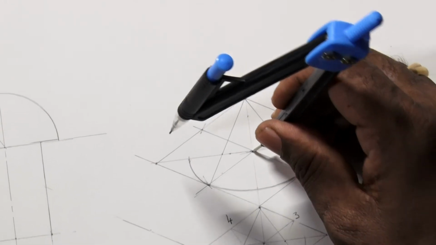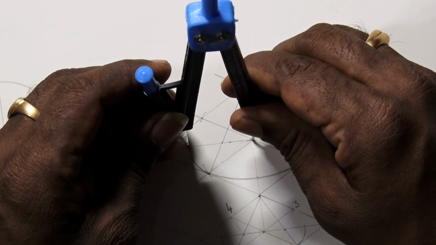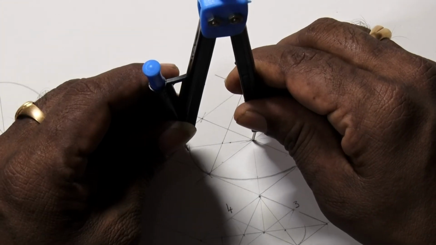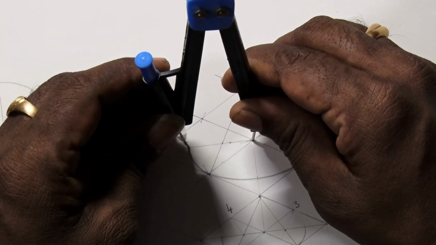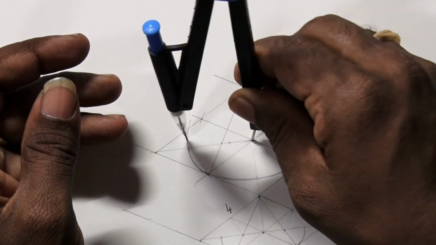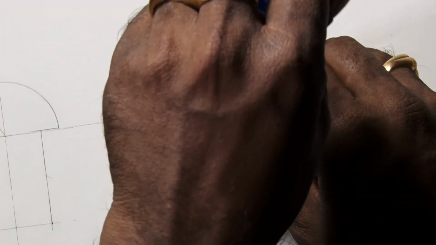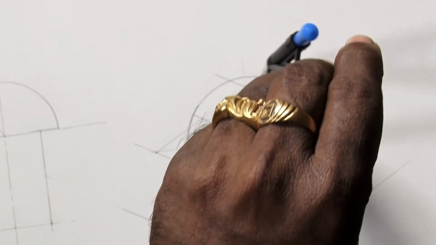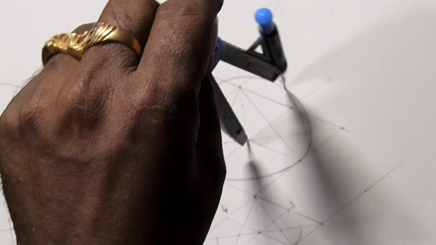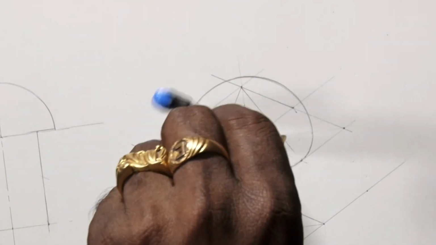Now, keeping this as center, this as radius, we can make the hemisphere. This is the true radius of 30 mm.